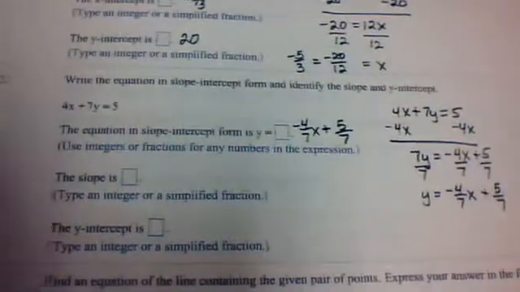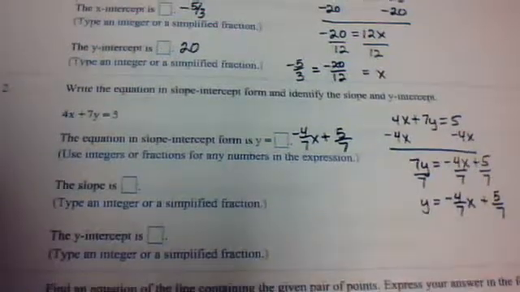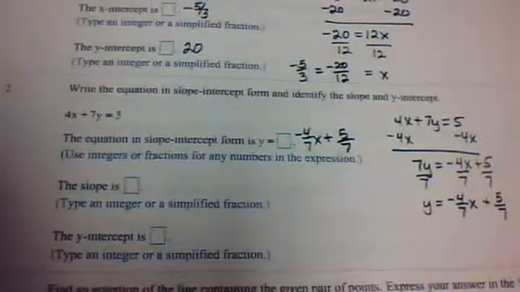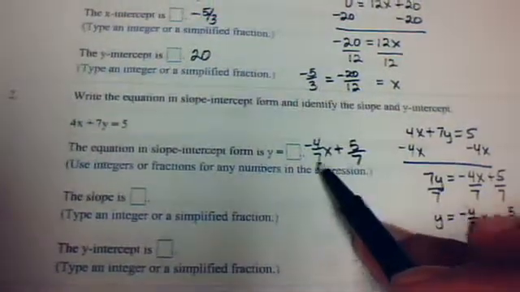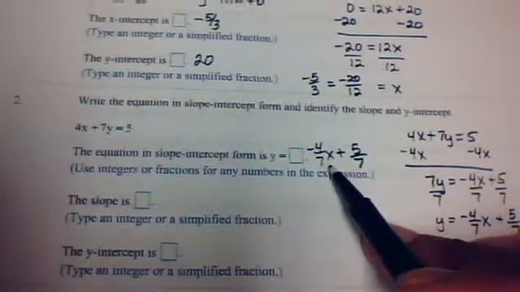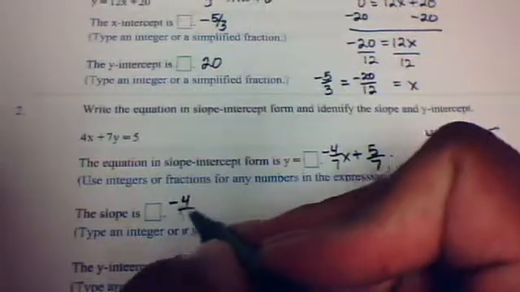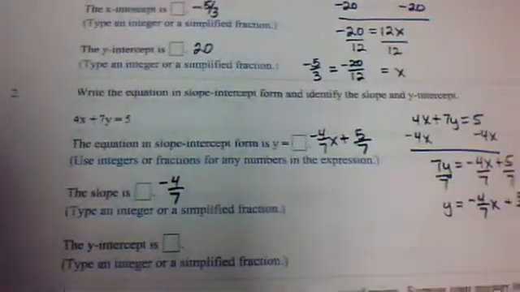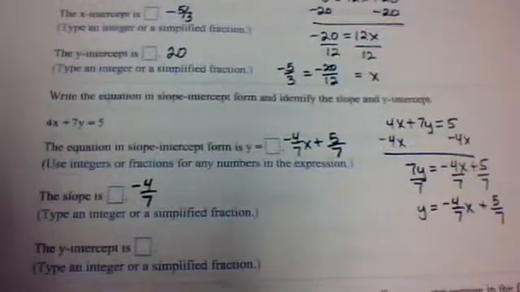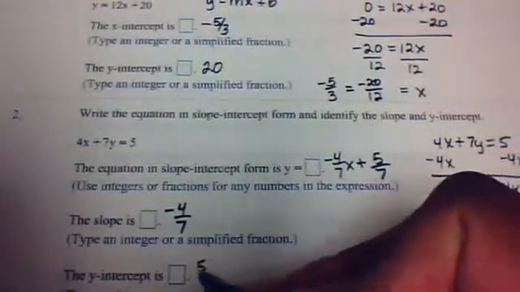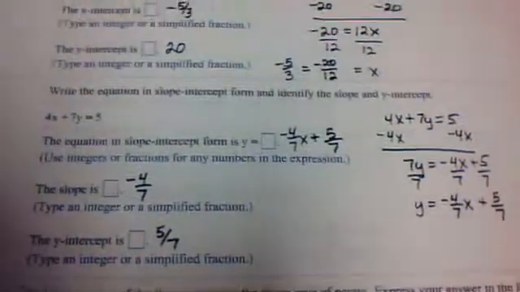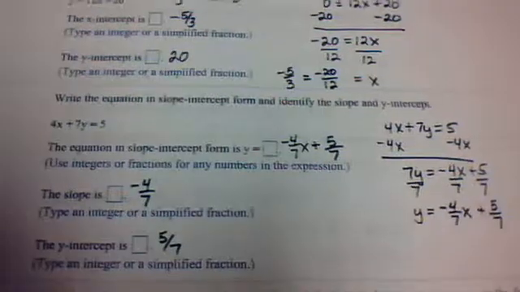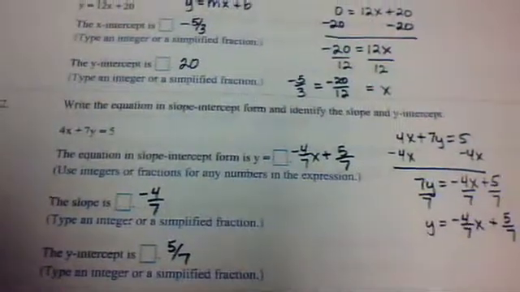And then the next step will be to easily find out what the slope is and what the y-intercept is. It's in slope-intercept form, which is, of course, y is equal to mx plus b. That means that your slope is the number that's in front of x, which is negative 4/7. And the y-intercept will be simply 5 over 7. That's the number that's added to or subtracted from. We're adding 5/7 to the negative 4/7 x, so that means the y-intercept has to be 5 over 7.